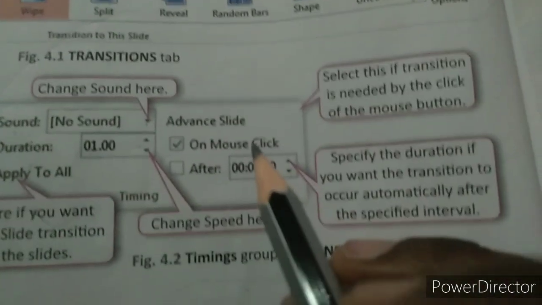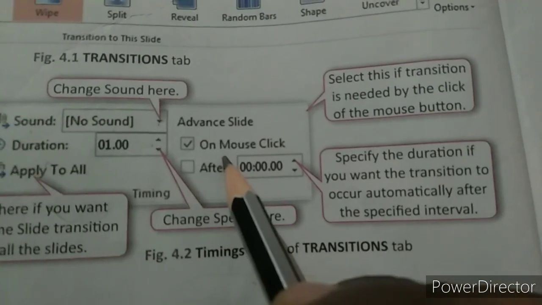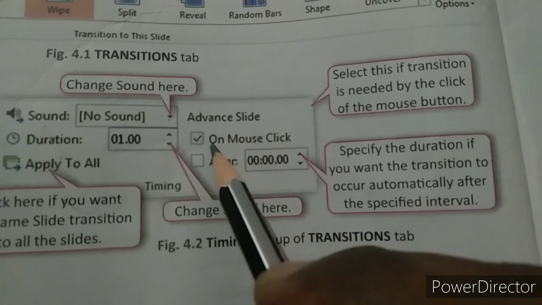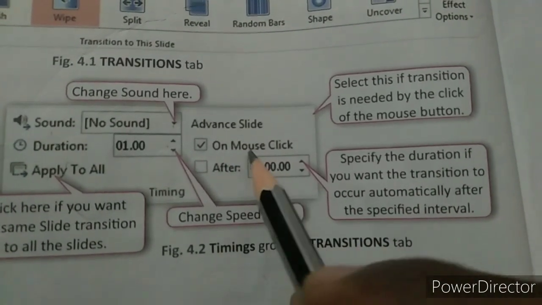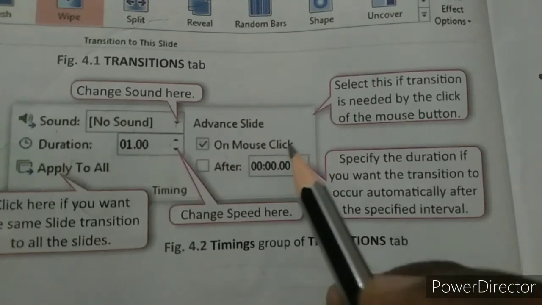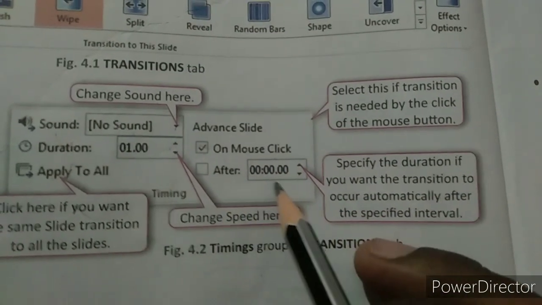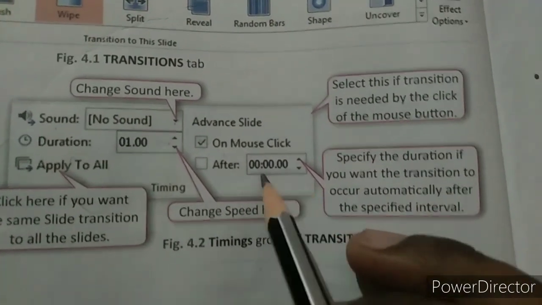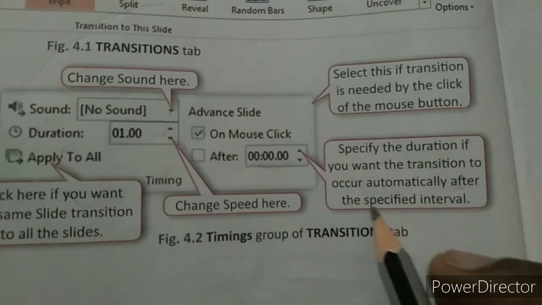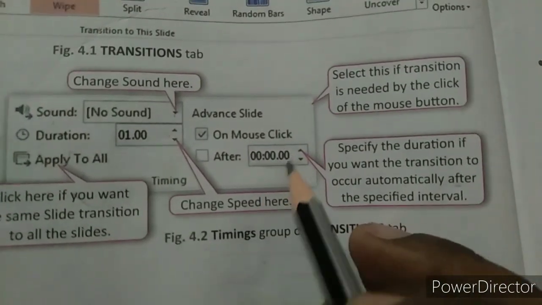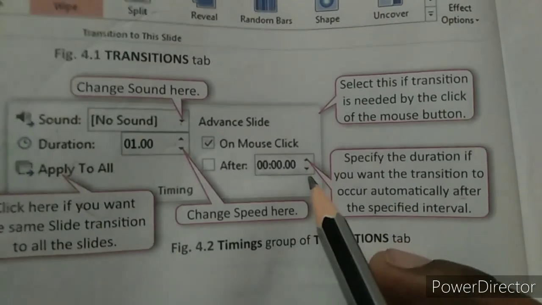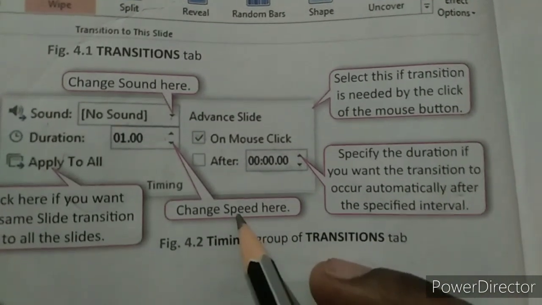Now next, here there are many things, advance slide here. If you want to start the slideshow or effect manually by clicking, then you will have to choose this option on mouse click, right? And if you want to automate it giving some duration, then you can specify the duration here if you want the transition to occur automatically after the specified time interval. You can write here the time, or you can fill it here by this increasing or decreasing button, right?